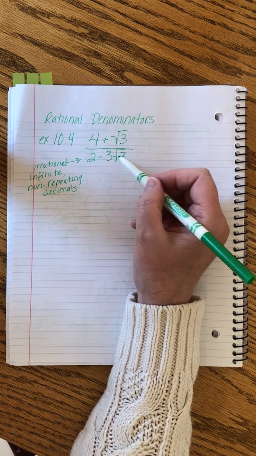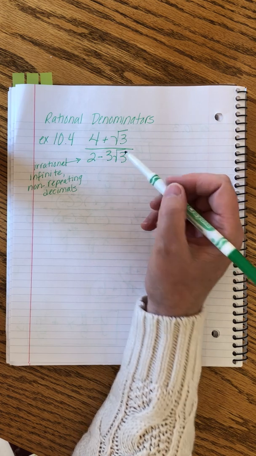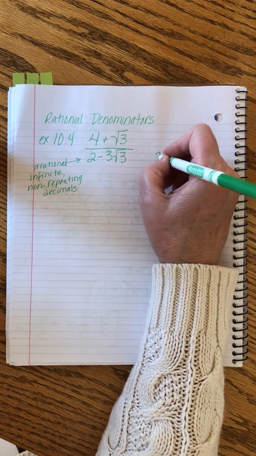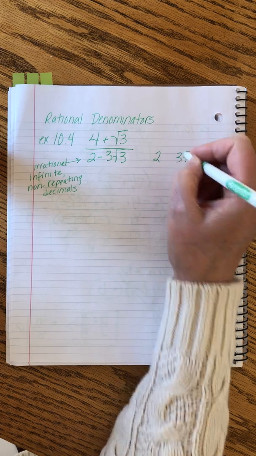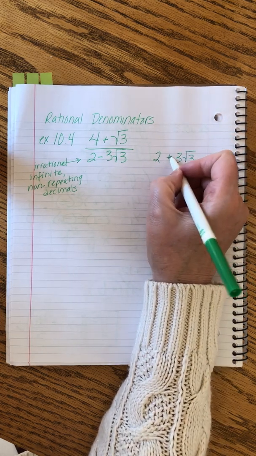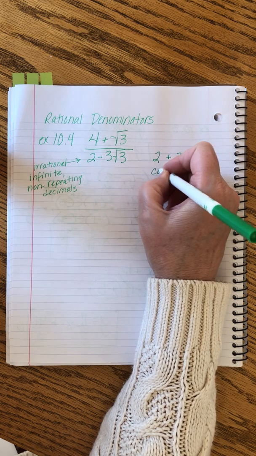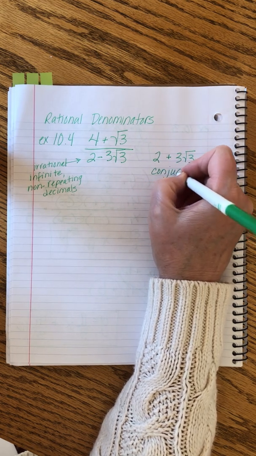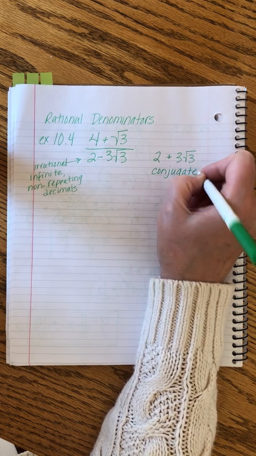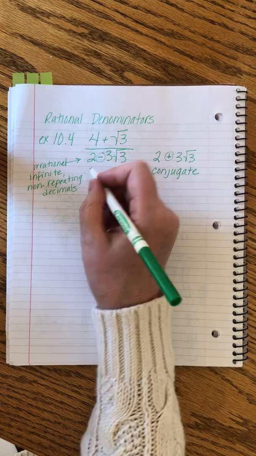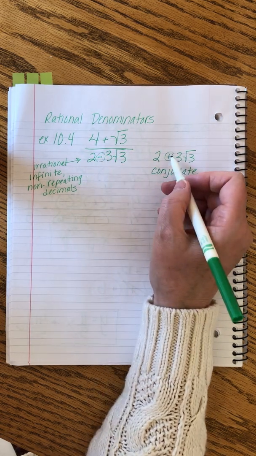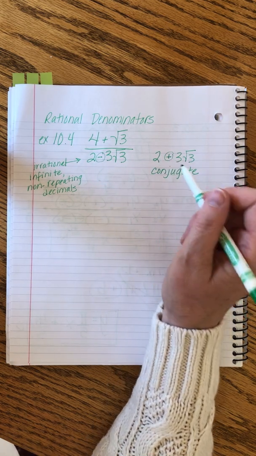How do we get rid of them when we have a binomial? We use what's called the conjugate. We take the same two numbers and we change the sign in between them. This is called the conjugate. The only thing that changes is the sign in between them. Not the sign in front of the first one, but the sign in between them.